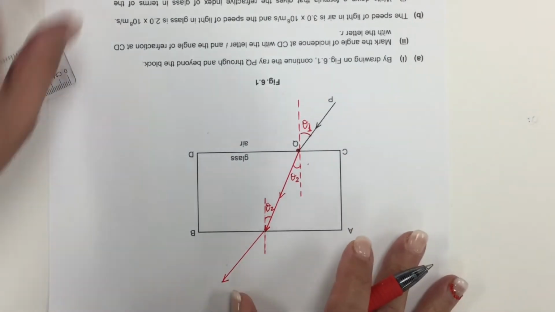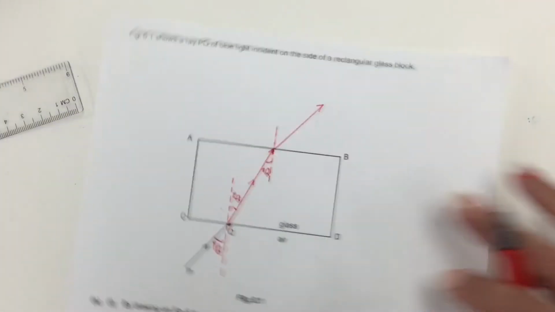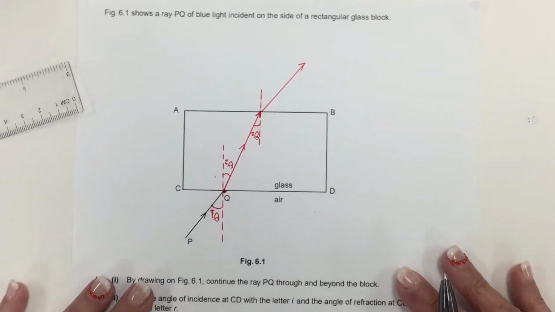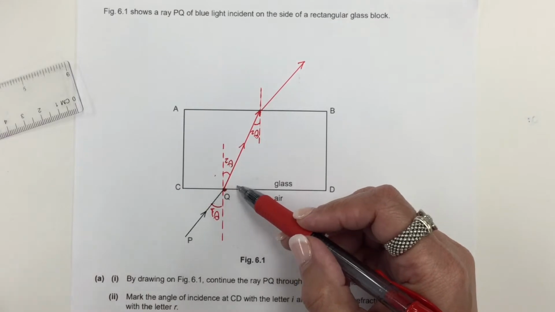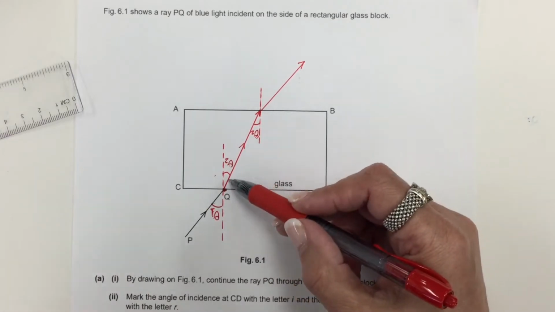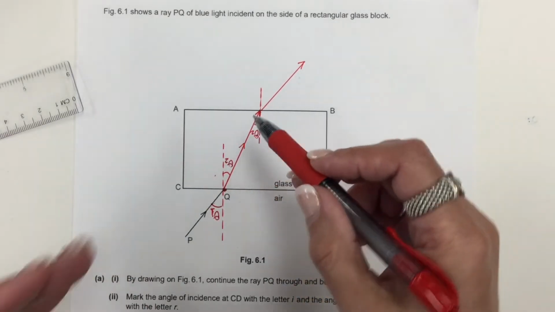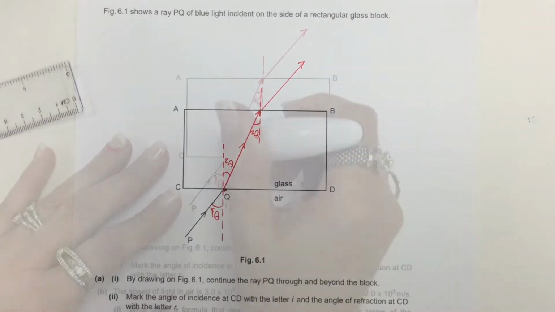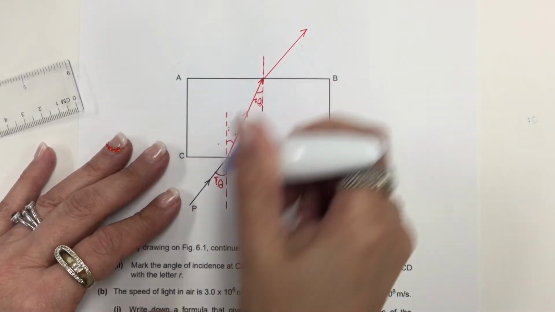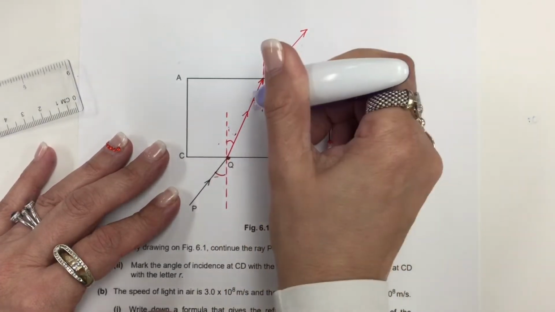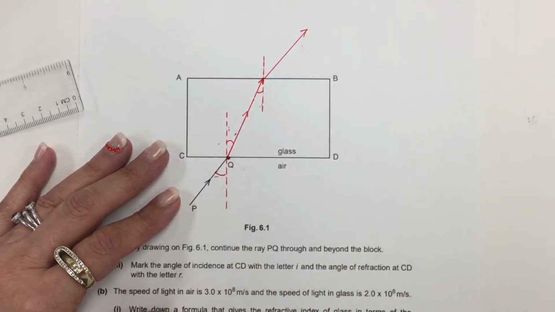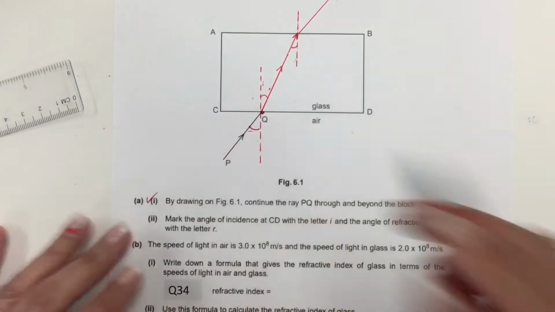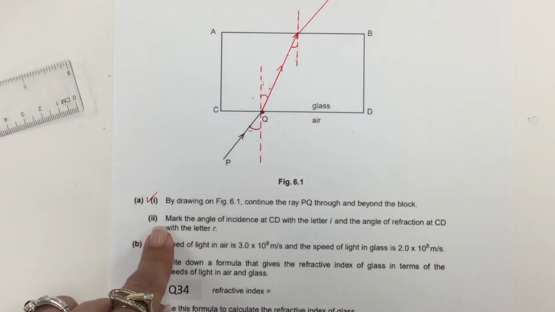Now if you flip the picture, that is the path of the ray when it hits the glass block, travels through the glass block and exits back to the air. I'm going to erase all the labels that I did because I'm asked to use their own letters. Okay, I did this one successfully. Now let's go to the next one.